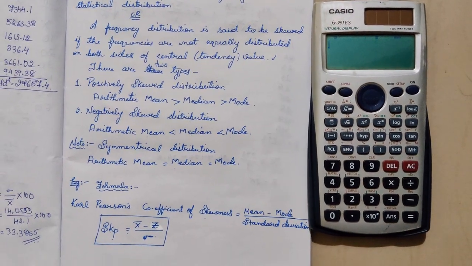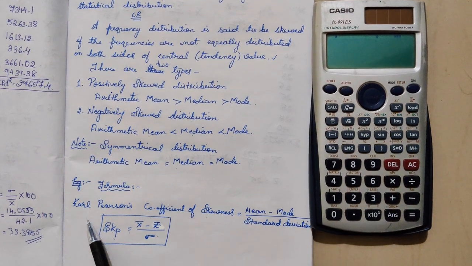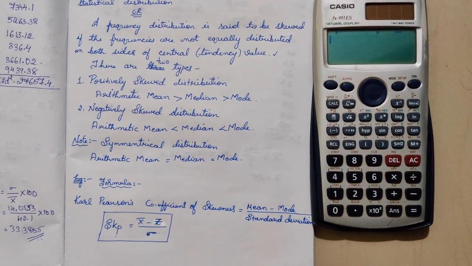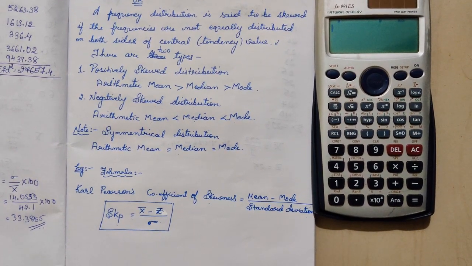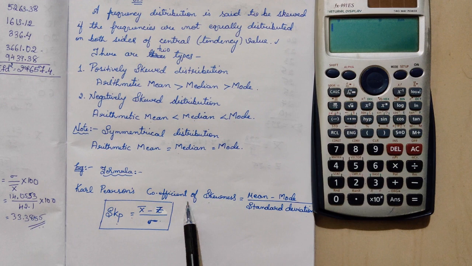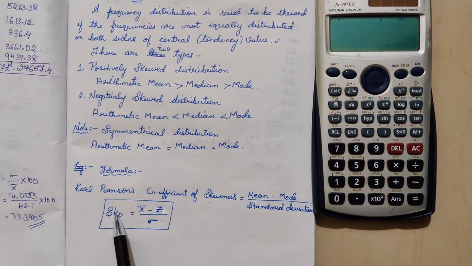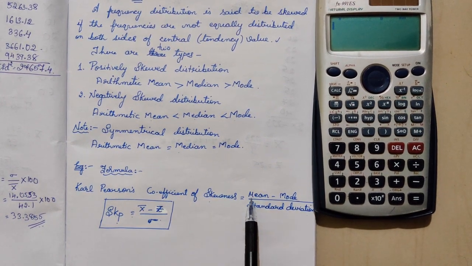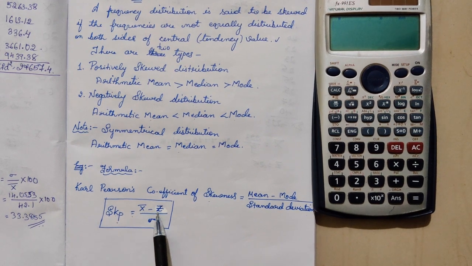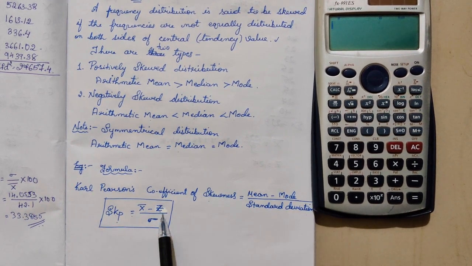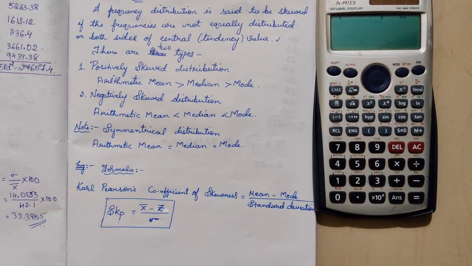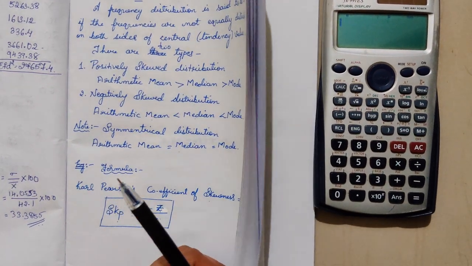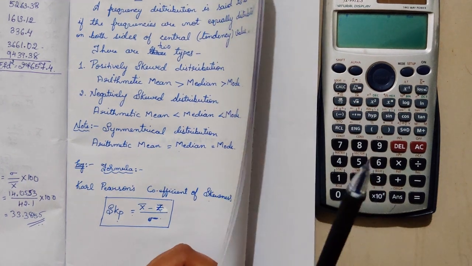So we will learn about the formula to find the Karl Pearson coefficient of skewness, which is nothing but mean minus mode divided by standard deviation. Usually the Karl Pearson coefficient of skewness is represented by SKP, which equals mean, which we represent as x bar, minus mode, which we represent as z, divided by the standard deviation, which is sigma. So now we will find the Karl Pearson coefficient of skewness by taking an example.